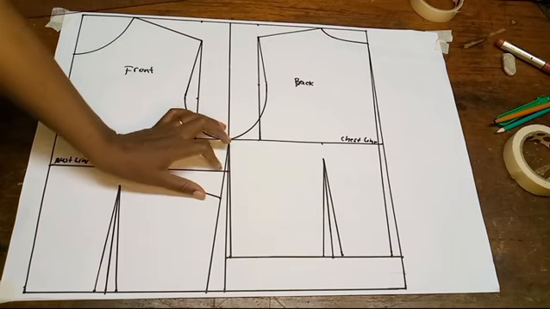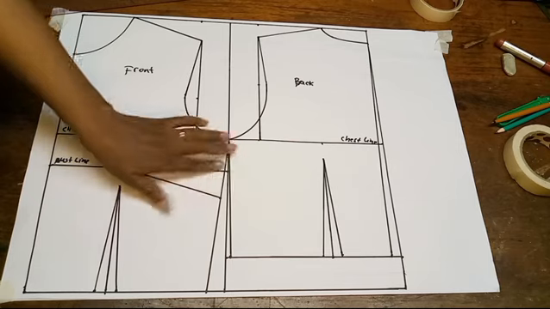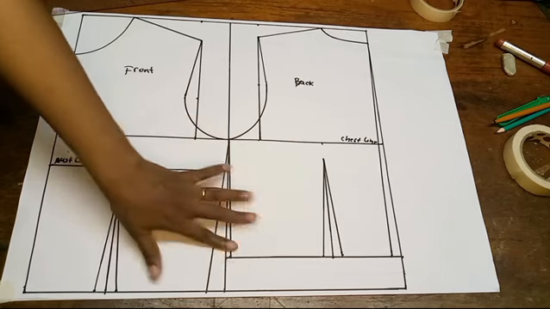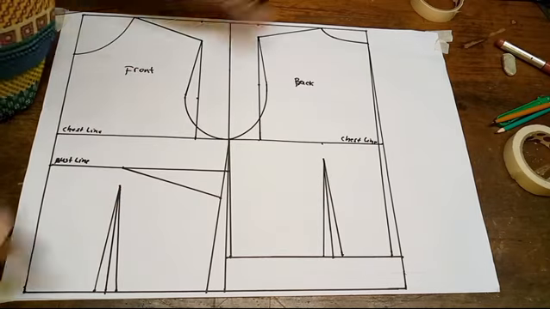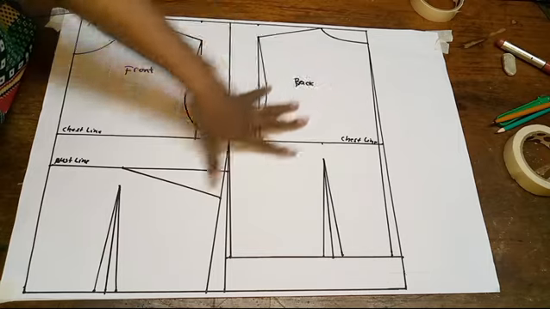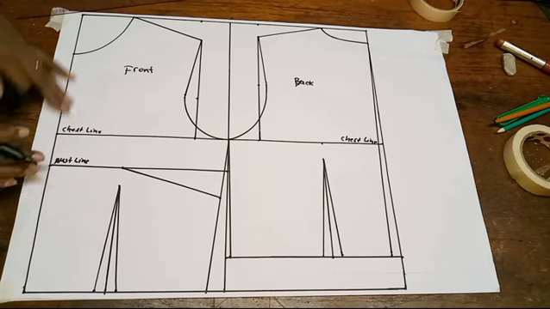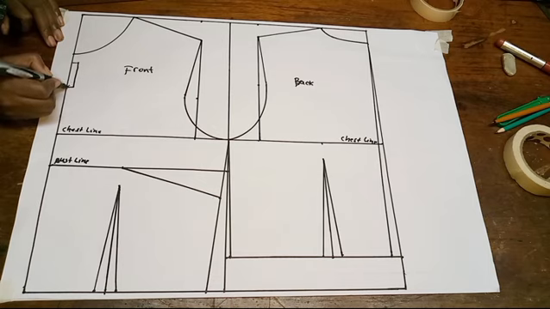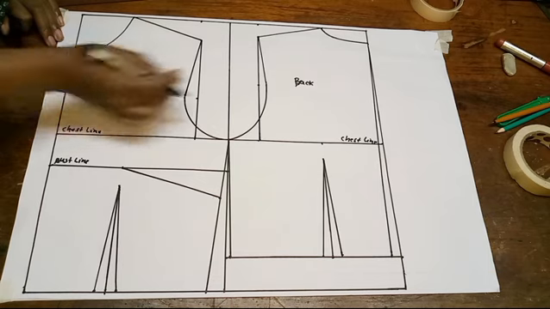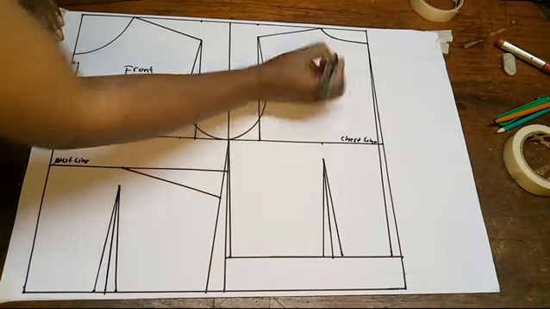Line. The time you will close this bust line, the sides will match, okay? The back will be equal. Can you see? Can you see how beautiful it is? The front will be folded, while the back you will cut too.